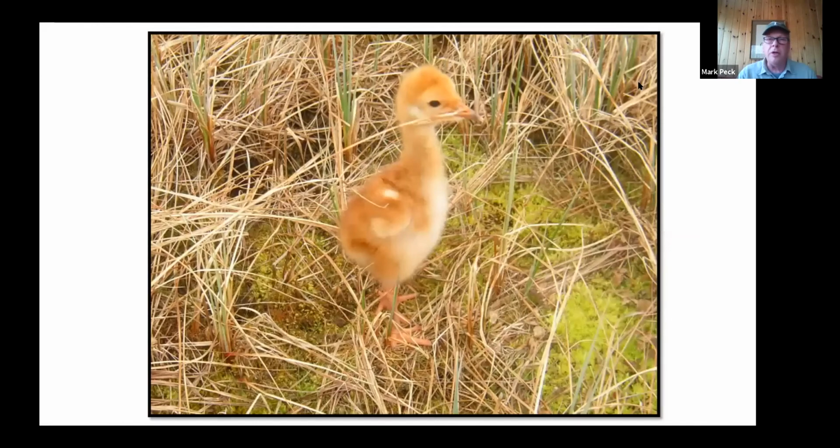Or you could be trudging through a muskeg thinking, this is crazy, and all of a sudden come upon a sandhill crane chick that's just freshly out of the egg.